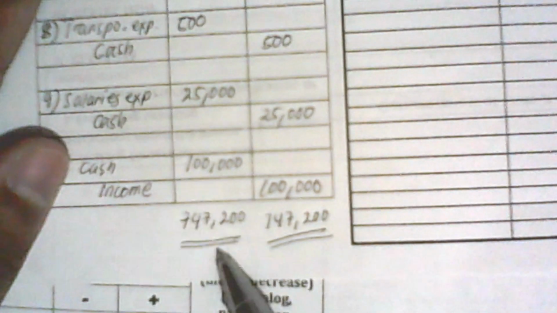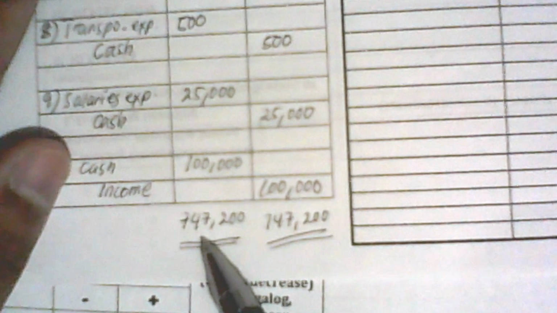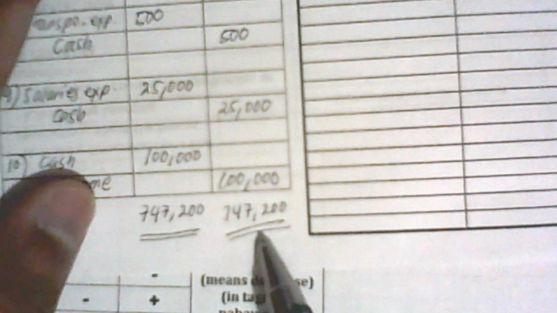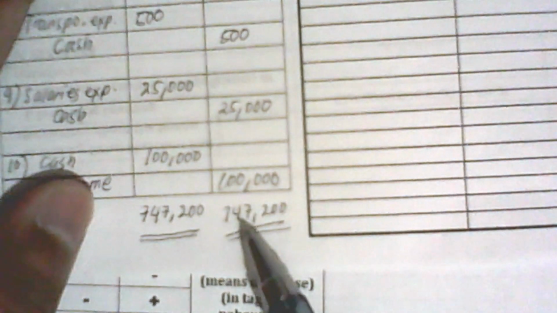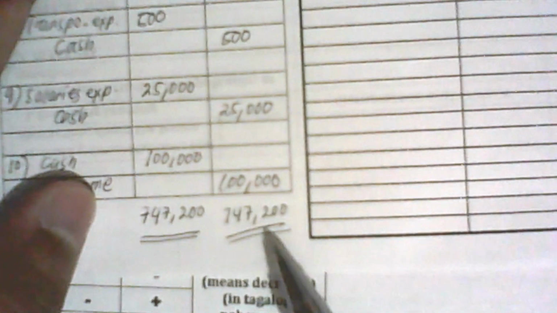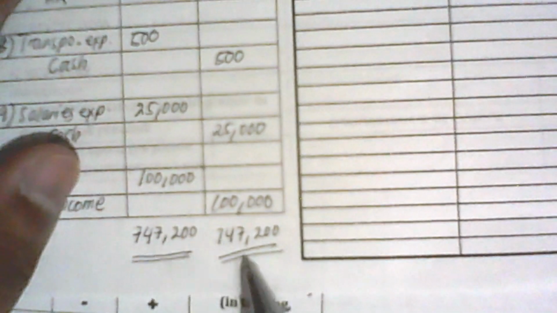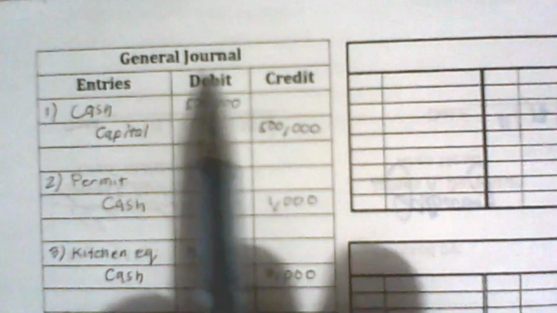The debit amount of the general journal is 747,200 pesos, and the credit amount is also 747,200 pesos. So if these two are the same, you have done correctly in journalizing the transactions in the general journal.